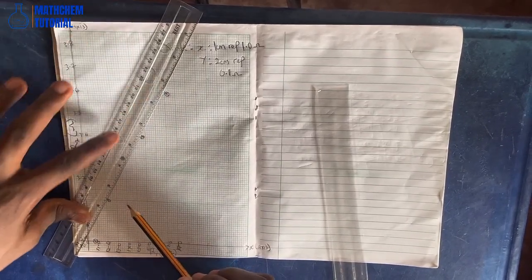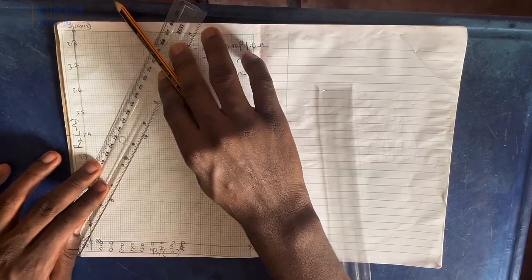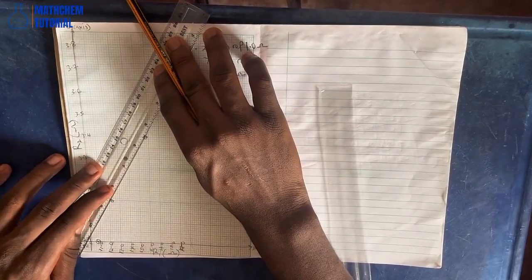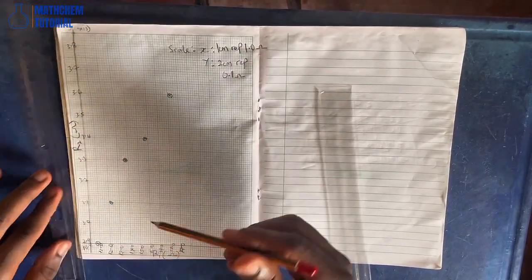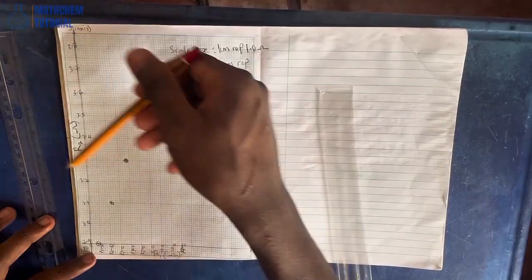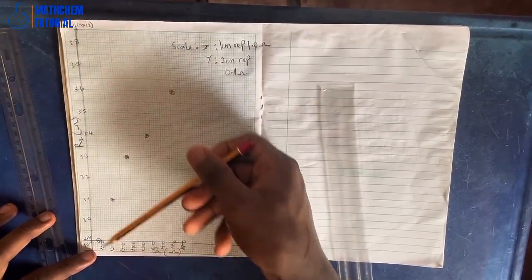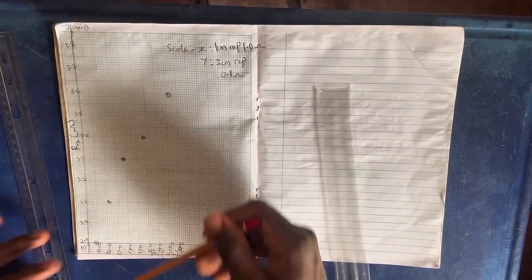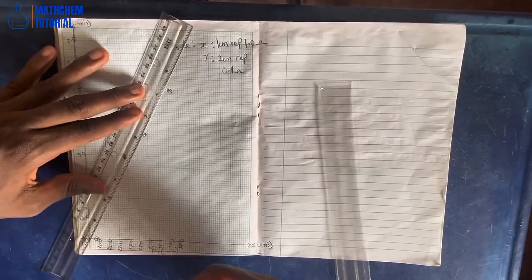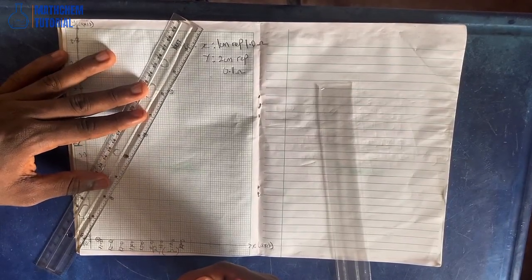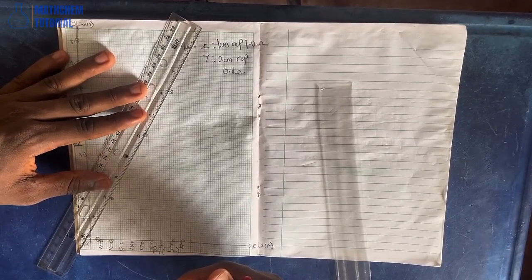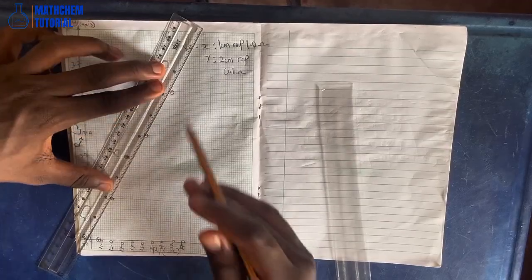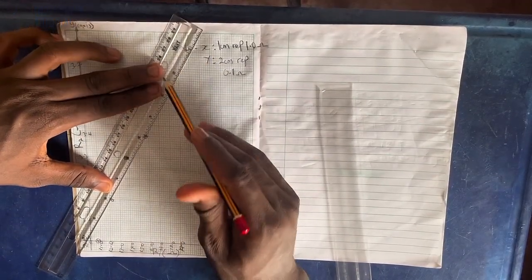And there is one thing you should take note of. Whenever you rule your line, always ensure that one point is at this side and the other one is at the opposite side. What I am trying to say is, let me rule this first. When you're trying to find which line to rule, let me rule this.